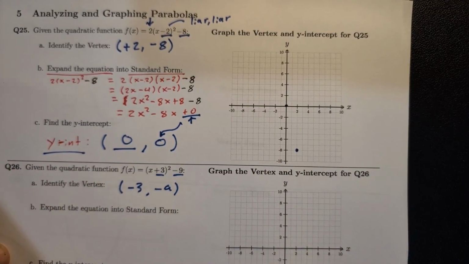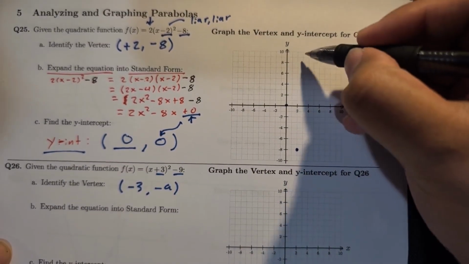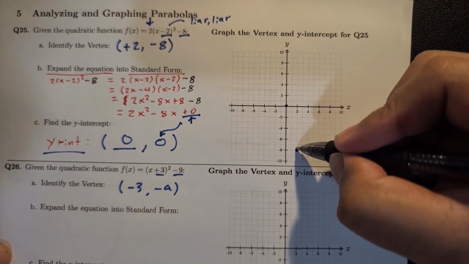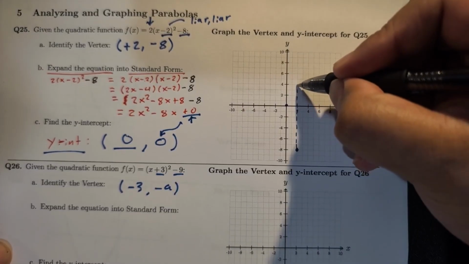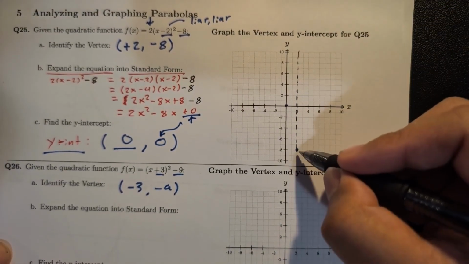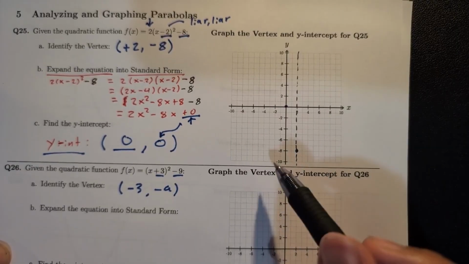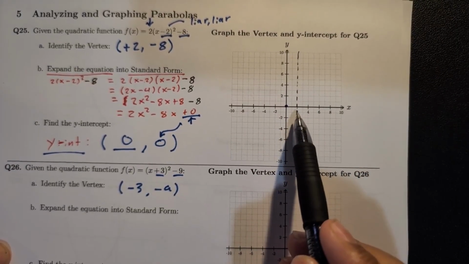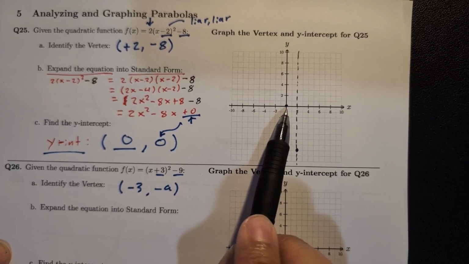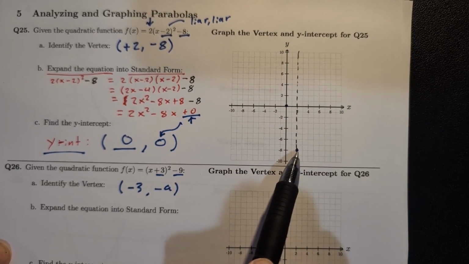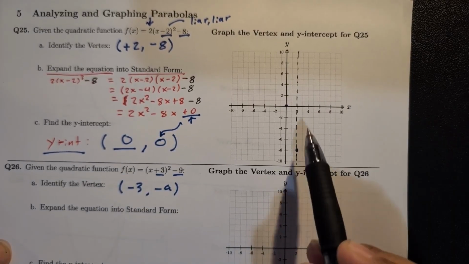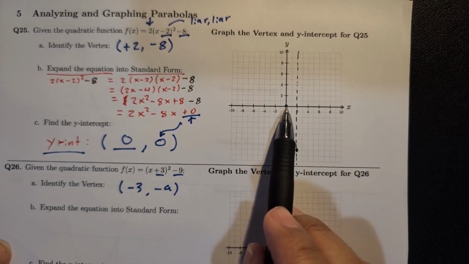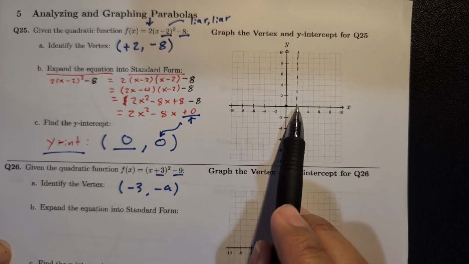Now here, we can start graphing, but I want to do a little bit more. We know that my axis of symmetry always goes through my vertex. My vertex is at 2, negative 8. My y-intercept is 2 places away from my axis of symmetry.